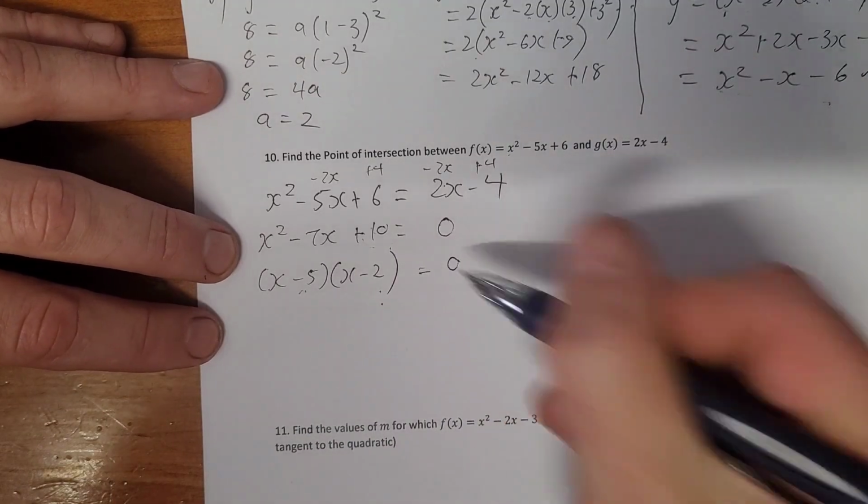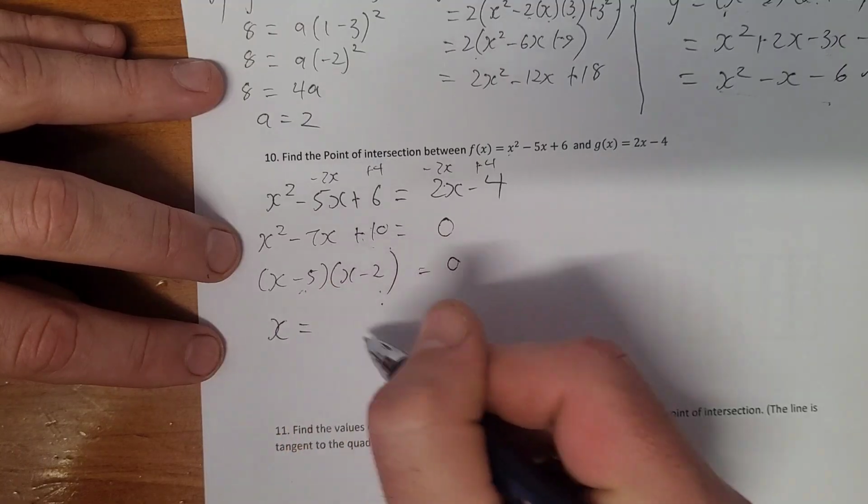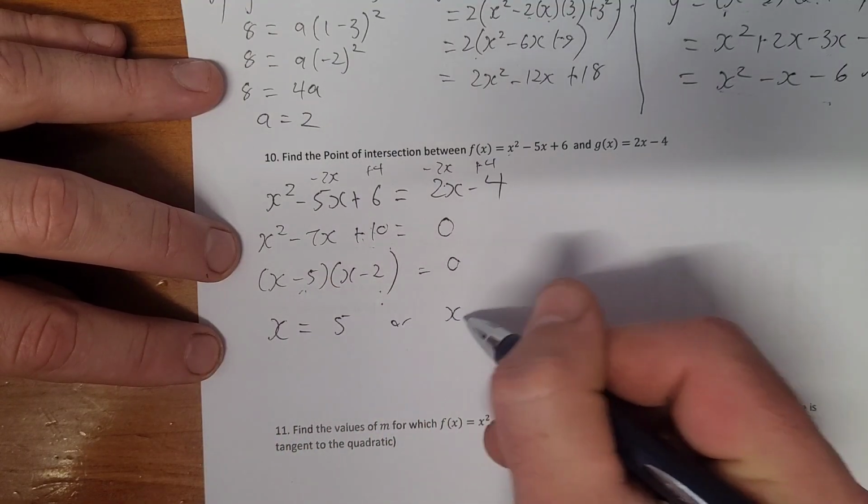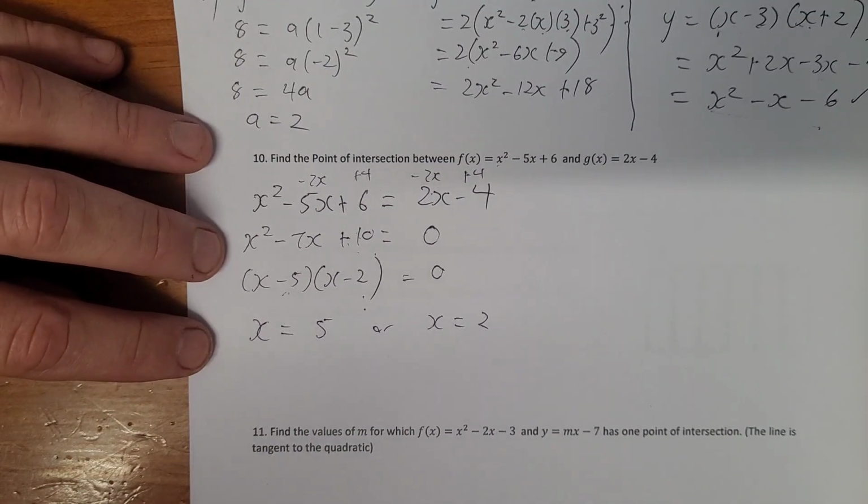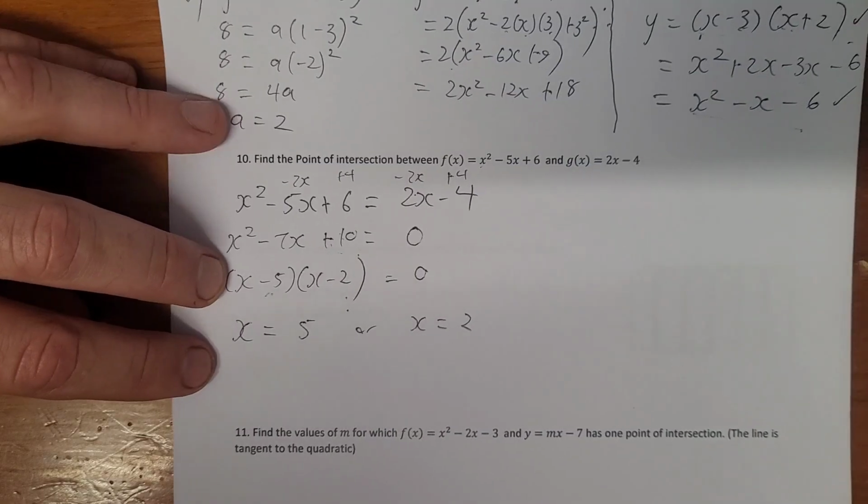And that's equal to 0. We'll apply the null factor law. That gives us x is 5 or x is 2. And then we want to know, well, what's the y value? Because we're looking for the coordinates.